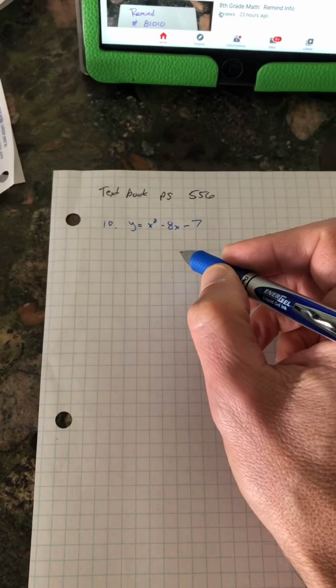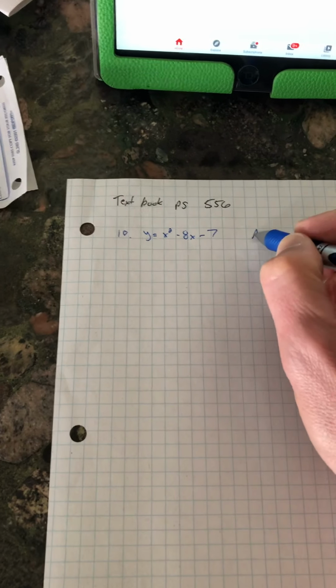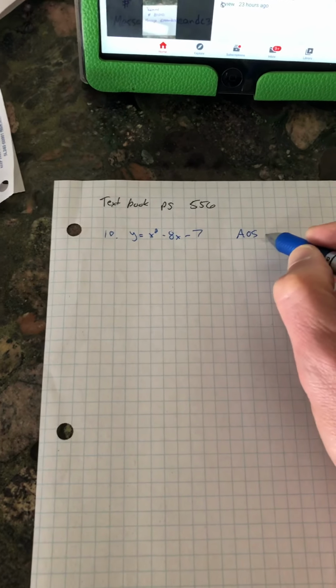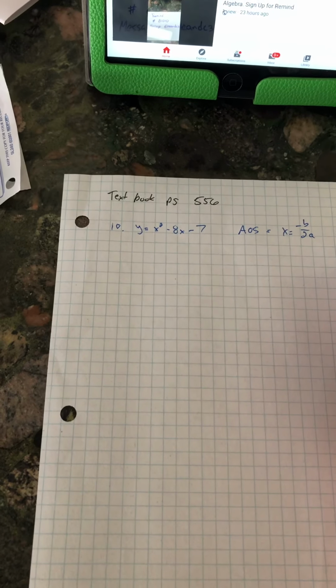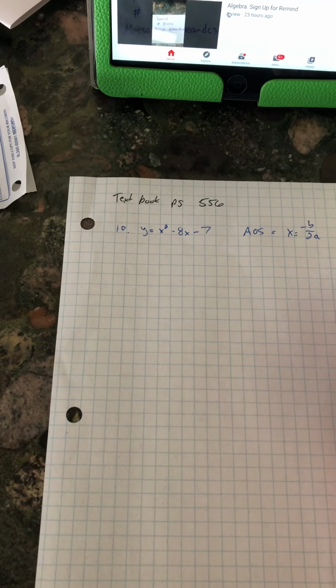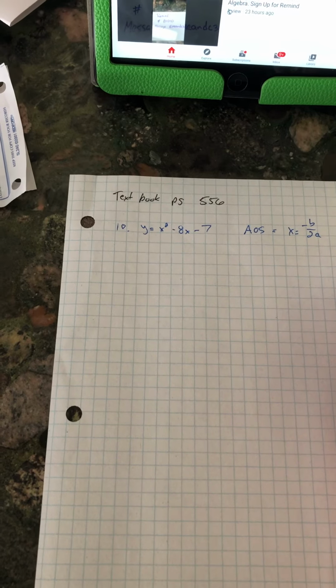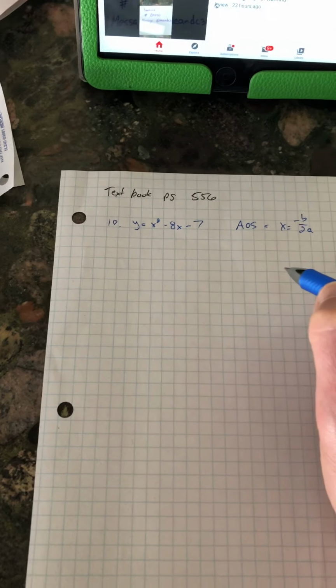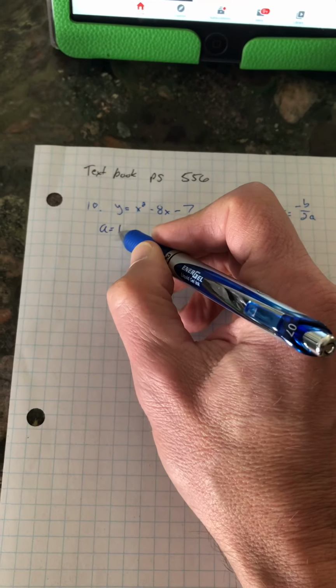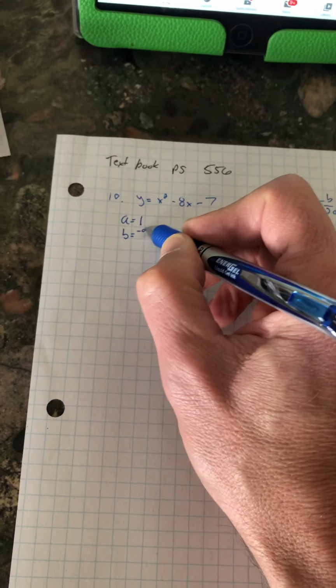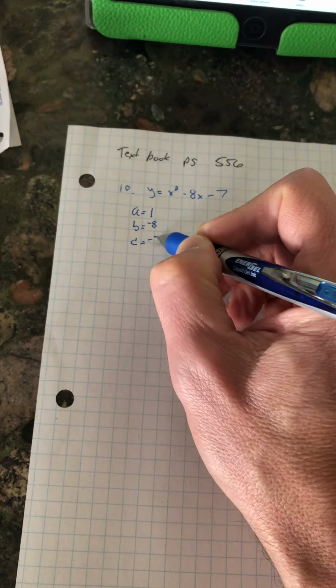All right, so what am I trying to do here again? Axis of symmetry. Again, I know axis of symmetry is going to be x equals the opposite of b over 2a. And once I get that in there, I'll be able to find the vertex. They're the two things I'm trying to find. So I want to label these guys. A will equal my leading coefficient, which is 1. B equals -8. C equals -7.